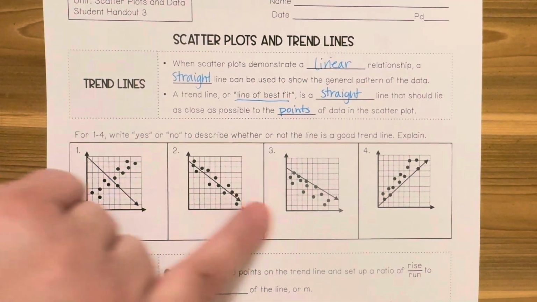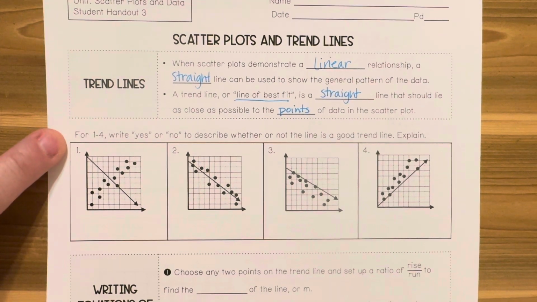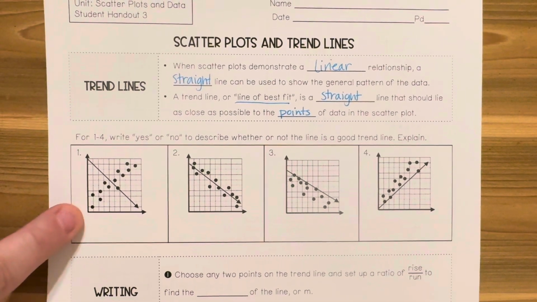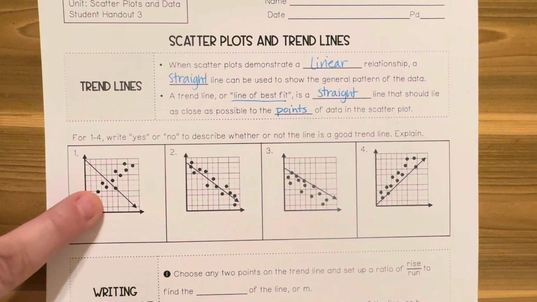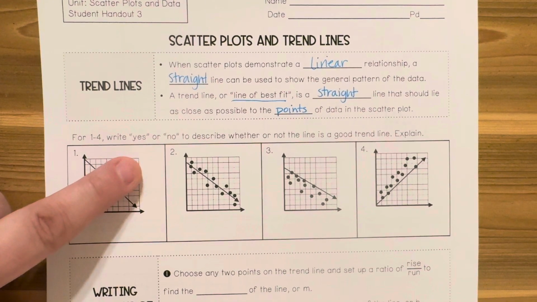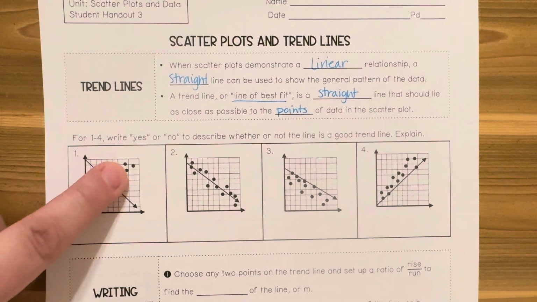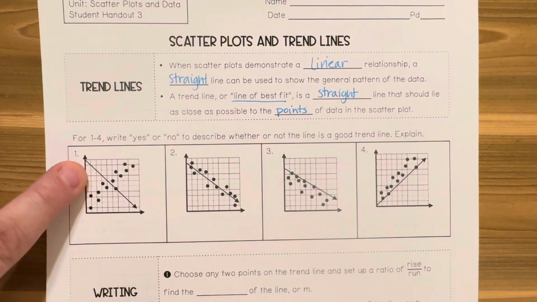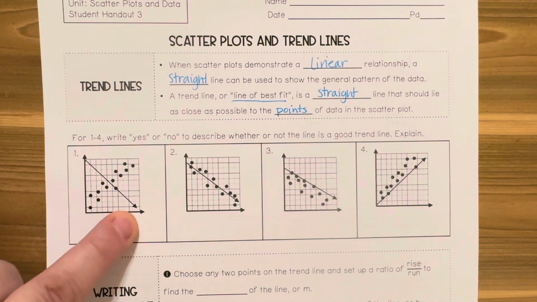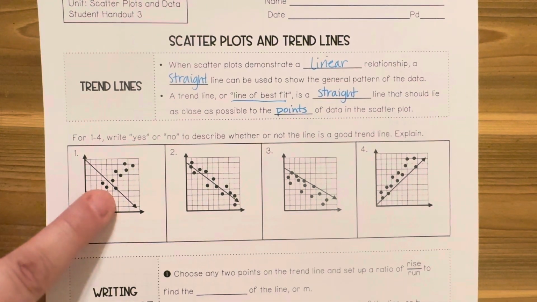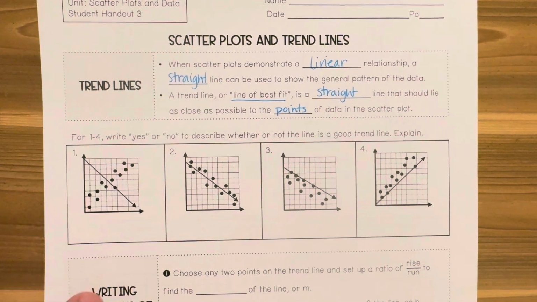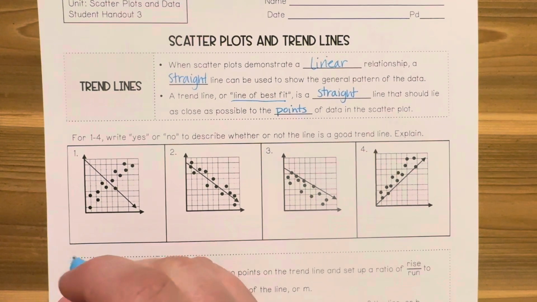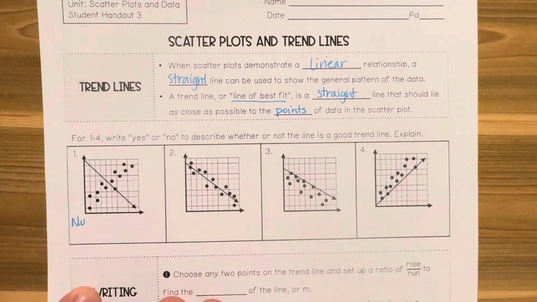All right, for these four examples, we're going to tell whether, yes or no, the line is a good trend line. So when we look at all these data points, what do we notice? We notice that they all go in a positive direction, right? They're close, but they all go in a positive direction. Now here is a line drawn, and this is a trend line. Is that trend line going as close as possible to all the points in the data? Right, the answer is no. Okay, so the answer here is no.